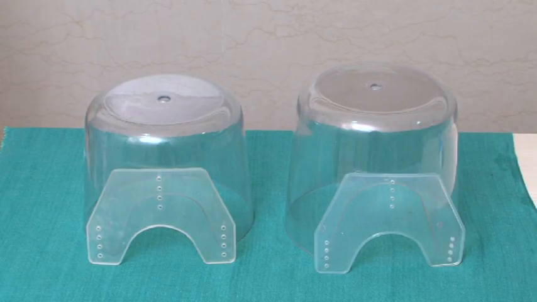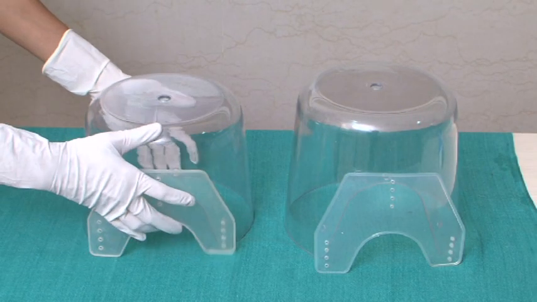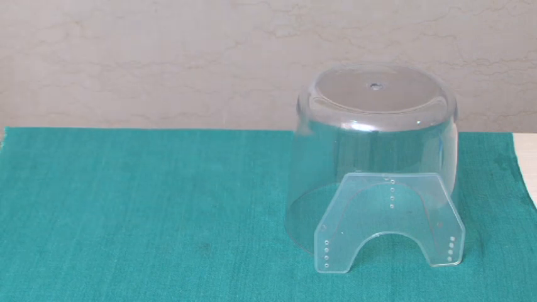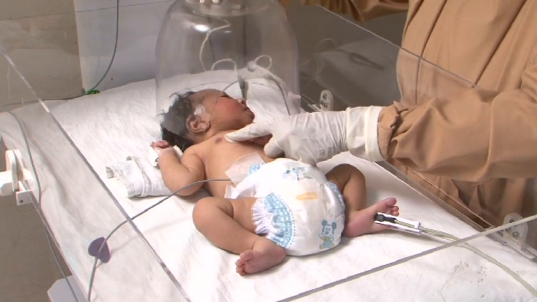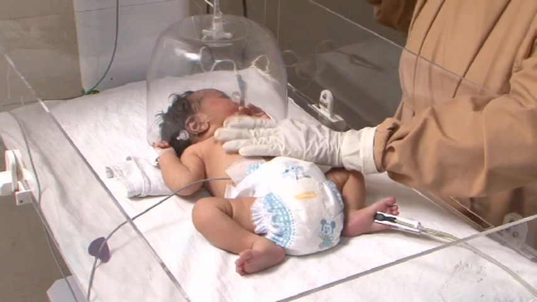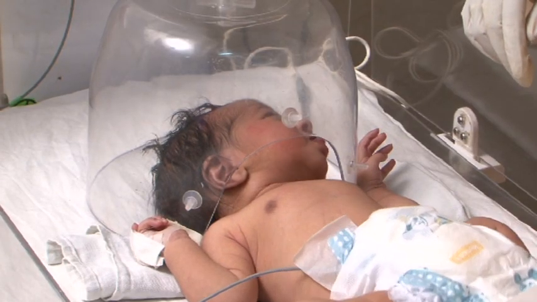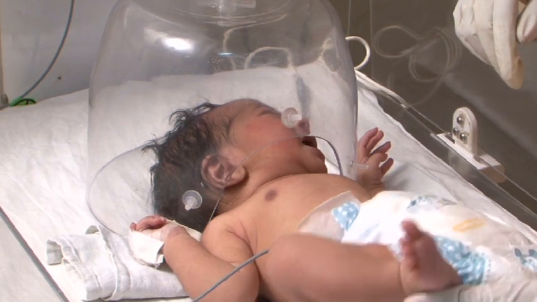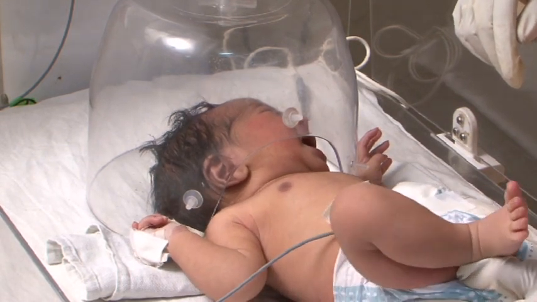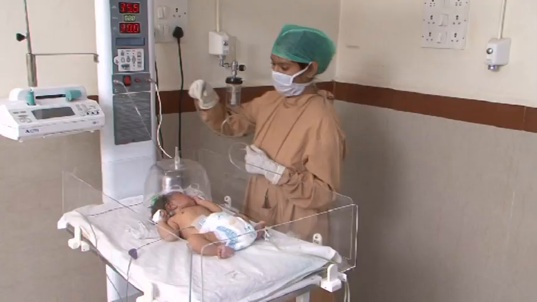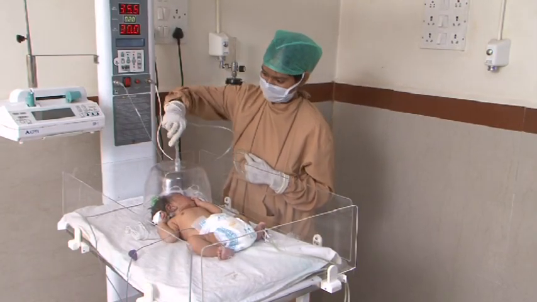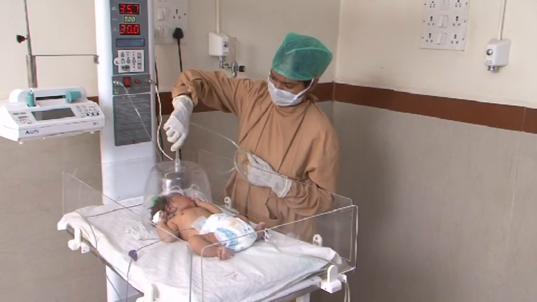Select the right size of the head box for newborn or infant. Place a head box over the baby's head. Ensure that the baby's head stays within the head box even when the baby moves. Connect through tubing to the oxygen source.